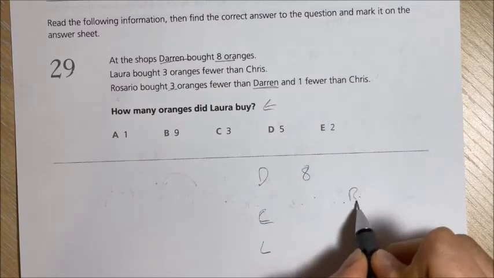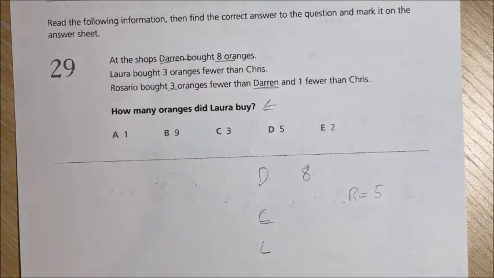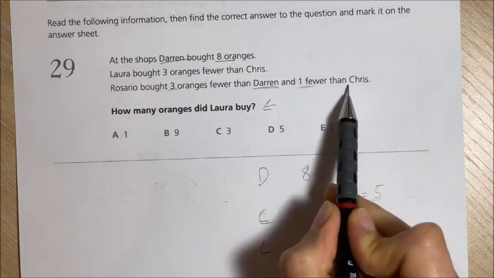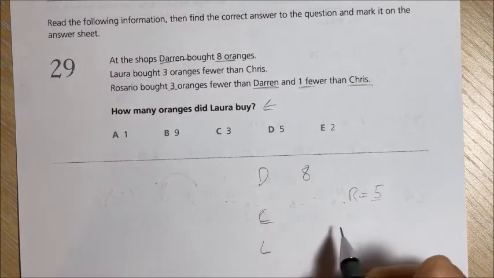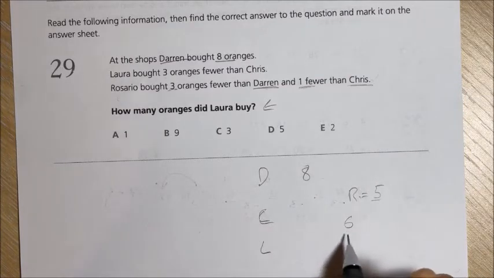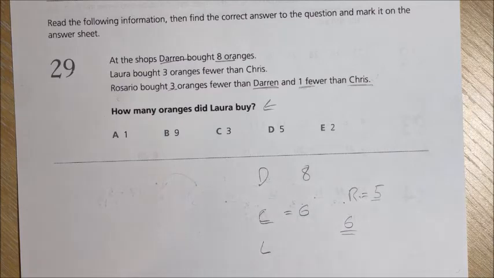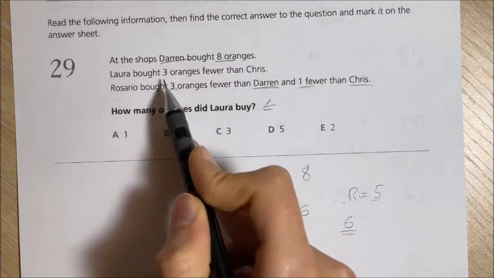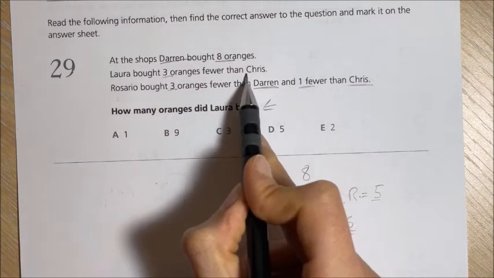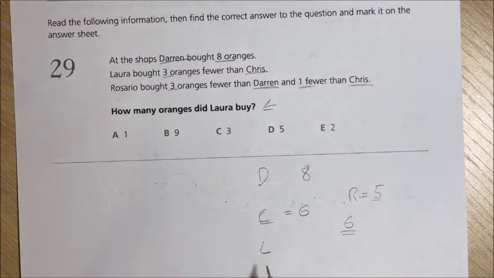If Rosario has bought 5 oranges, and 5 oranges is 1 fewer than Chris, then Chris must have bought 6 oranges. If Chris has bought 6 oranges, and Laura has bought 3 oranges fewer than Chris, that means Laura must have bought 6 minus 3 oranges, which is 3 oranges.